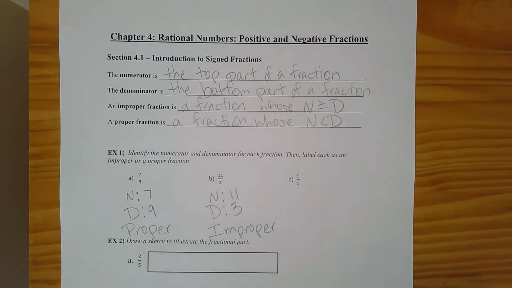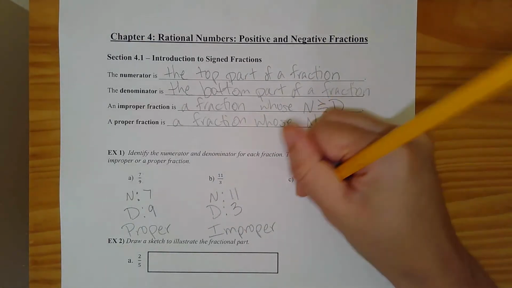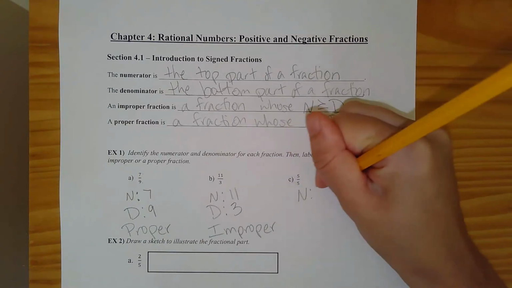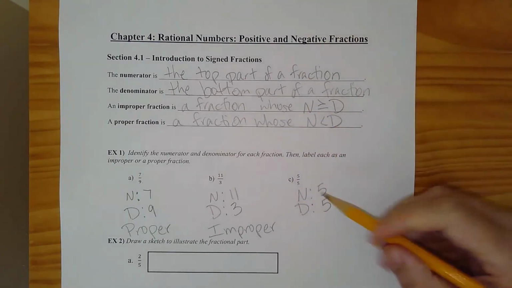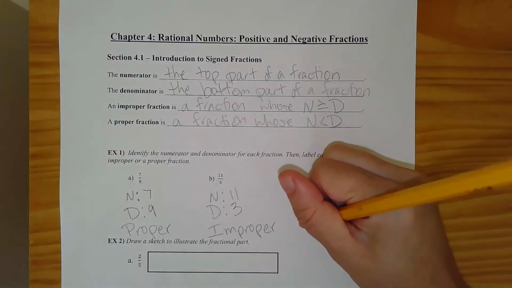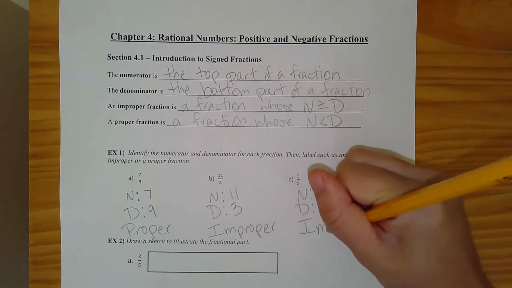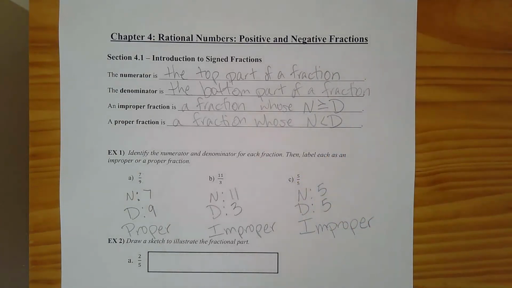Okay. And the last one is a little interesting. It's 5/5. So in this one, the numerator is 5, the denominator is also 5, and 5 is equal to 5, which means that it would be an improper fraction. So if they're equal, they're also improper. So hopefully that helps you guys a little bit with the vocabulary.